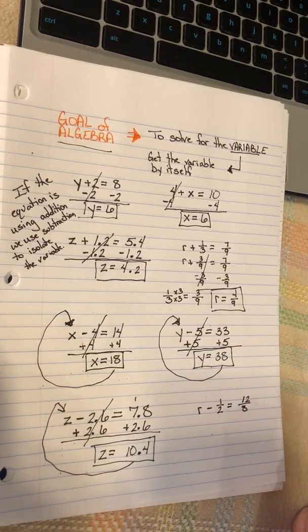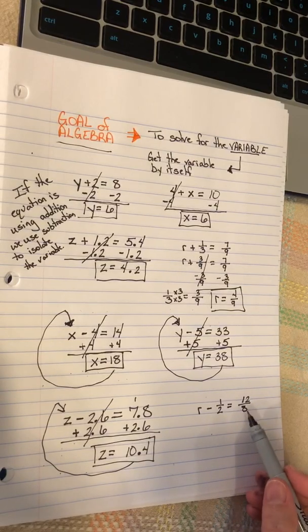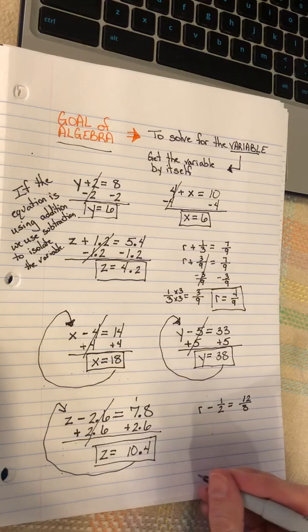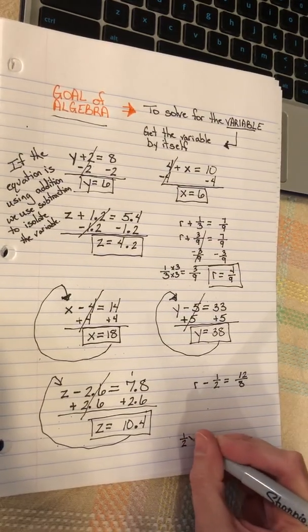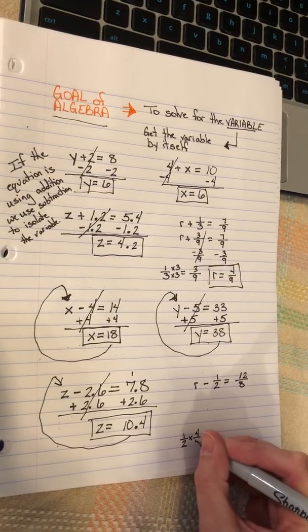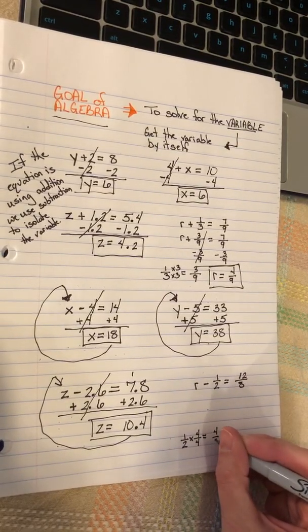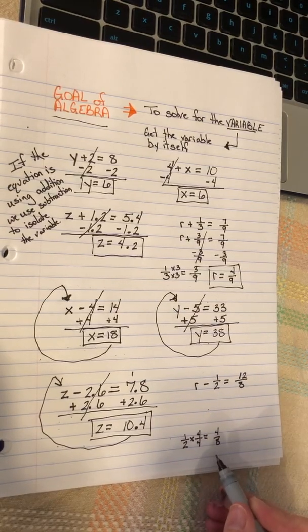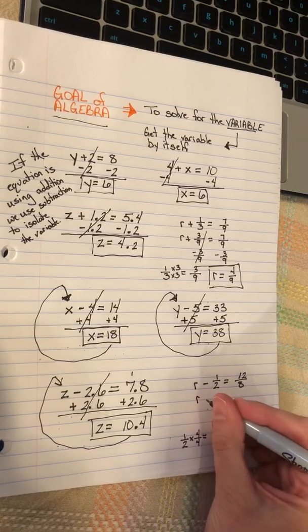We need to have common denominators. So we need to turn our 1/2 into a fraction with an 8 at the bottom. So if I take 1/2 and multiply it by 4/4, it turns into 4/8.